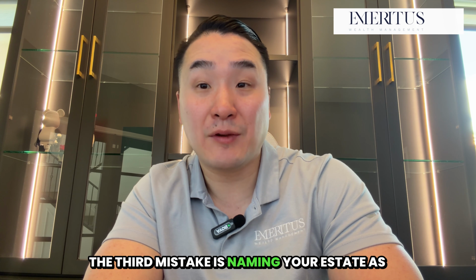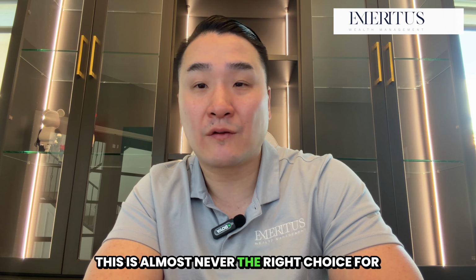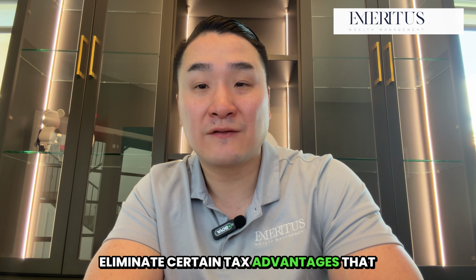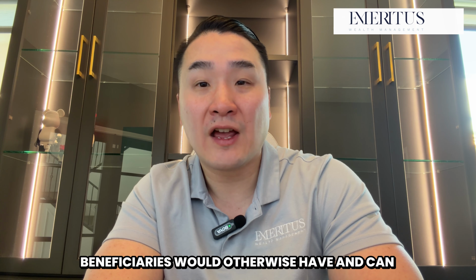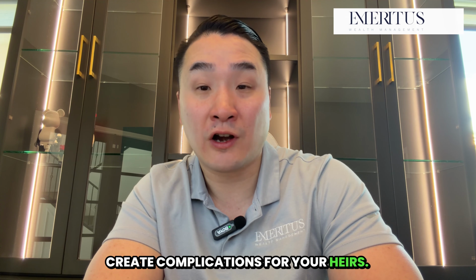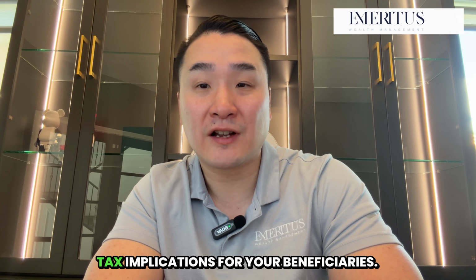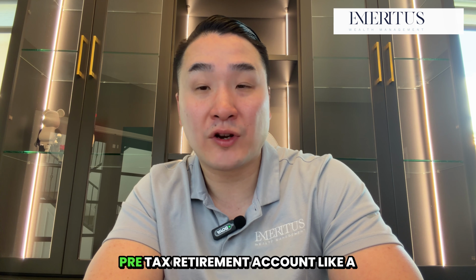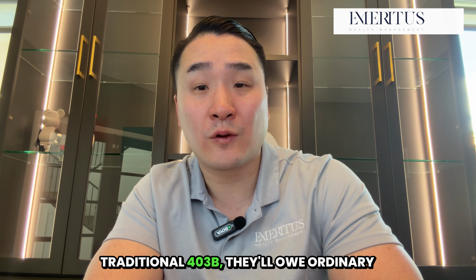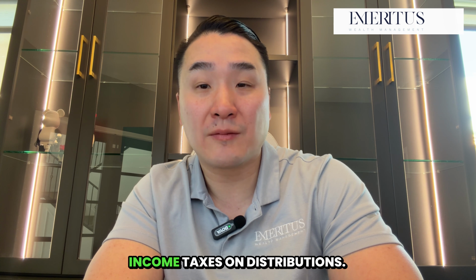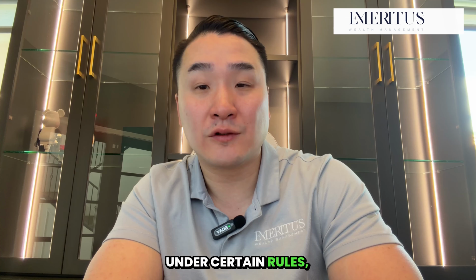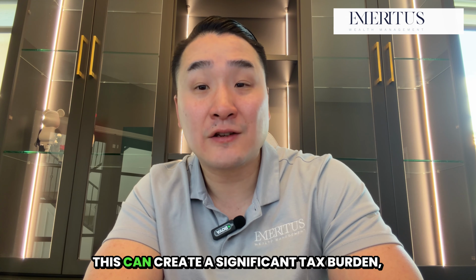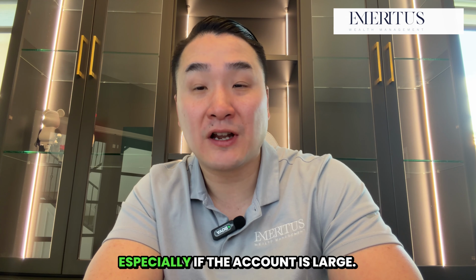The third mistake is naming your estate as beneficiary. This is almost never the right choice for retirement accounts. It forces the assets through probate, eliminates certain tax advantages that beneficiaries would otherwise have, and can create complications for your heirs. The fourth mistake is not considering the tax implications for your beneficiaries. When a non-spouse beneficiary inherits a pre-tax retirement account, like a traditional 403b, they'll owe ordinary income taxes on distributions. Under certain rules, most non-spouse beneficiaries must fully distribute the account within 10 years. This can create a significant tax burden, especially if the account is large.